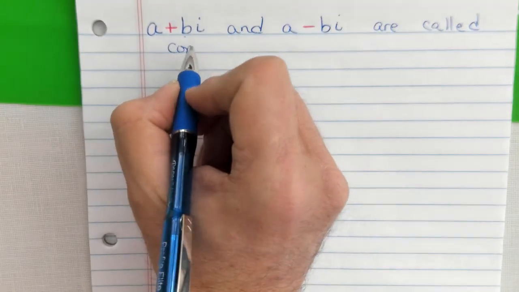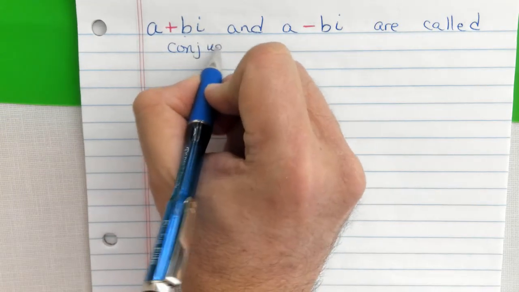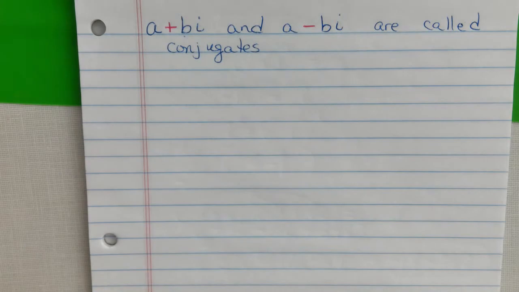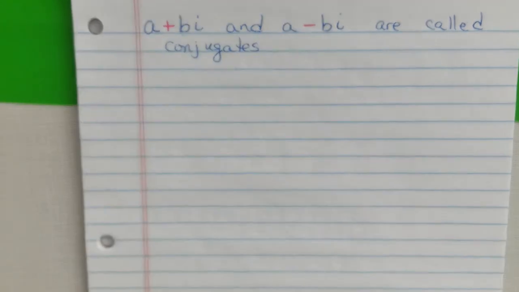Only the middle sign differs. Oh, my writing is horrible.